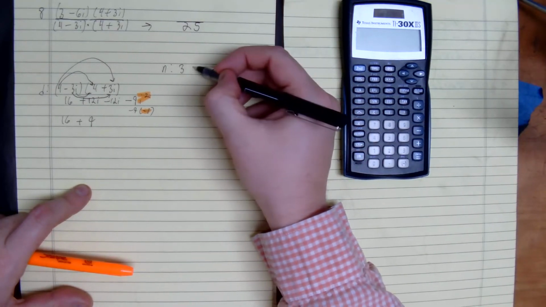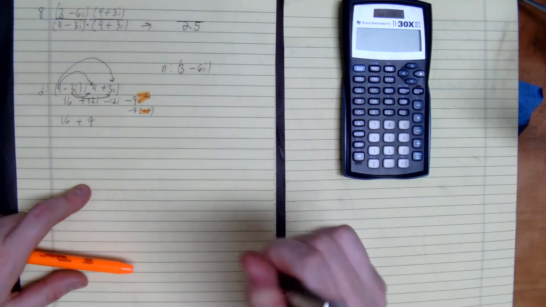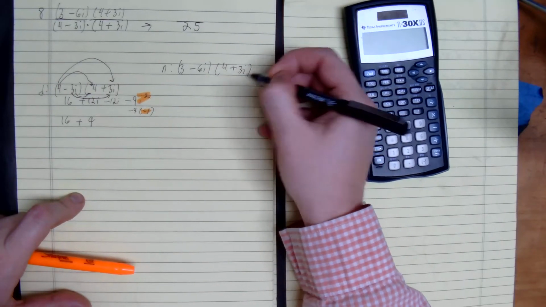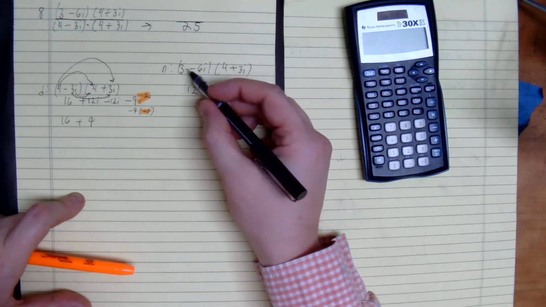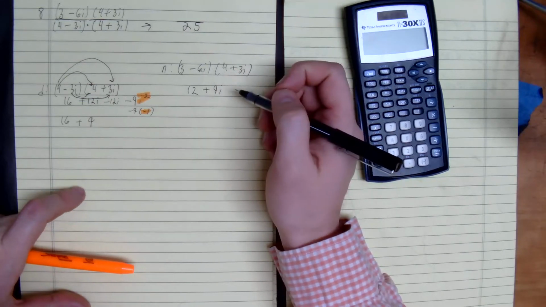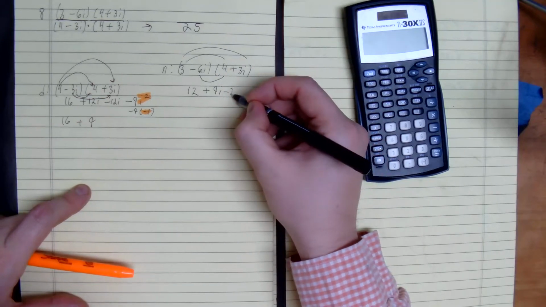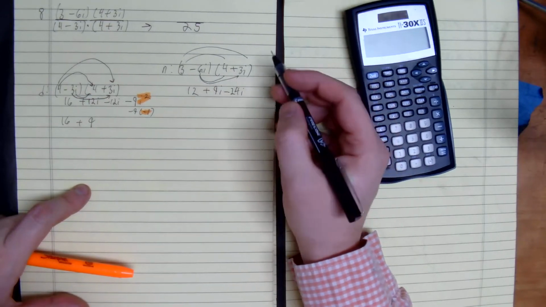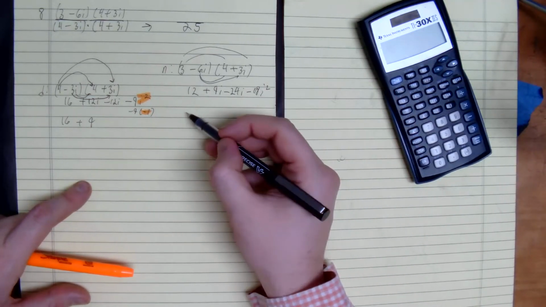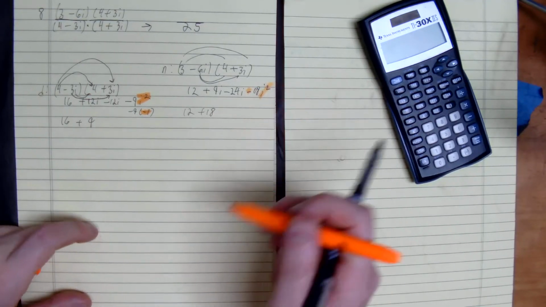So we have 3 minus 6i times 4 plus 3i. You don't have to do it this way. I just want to not get it all corrupt so you guys could see it a little better. 3 times 4, we get 12. 3 times 3i is plus 9i. Negative 6i times 4, 6, 12, 18, 24, minus 24i. And then here we get minus 18i squared. We get 12 plus 18 because two negatives make a positive.